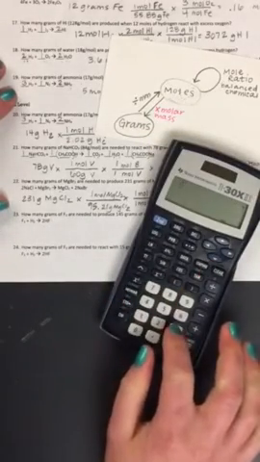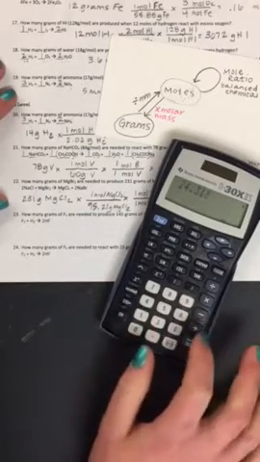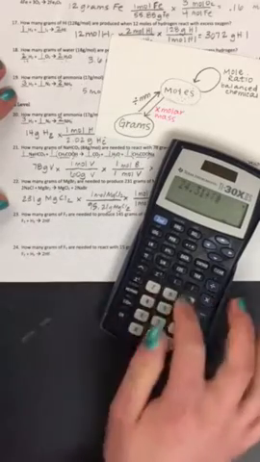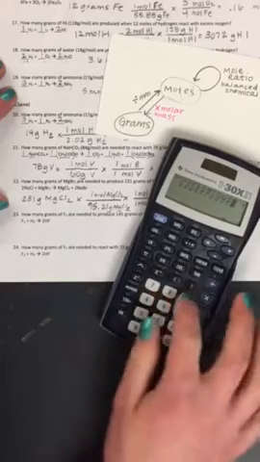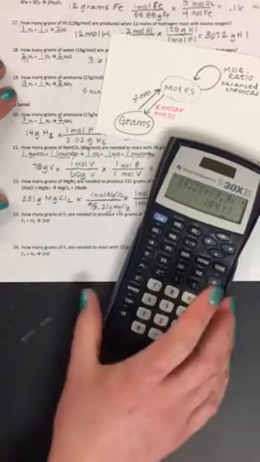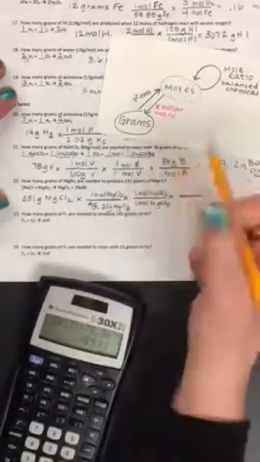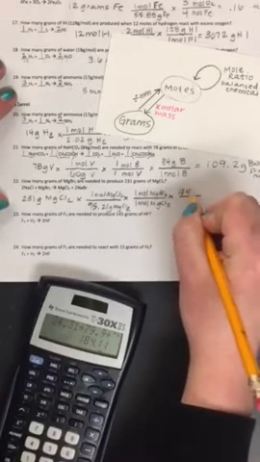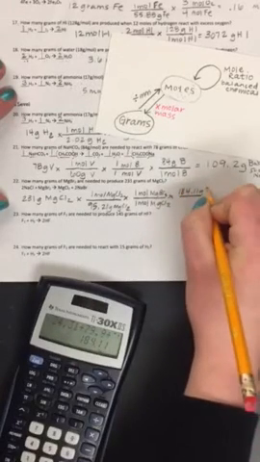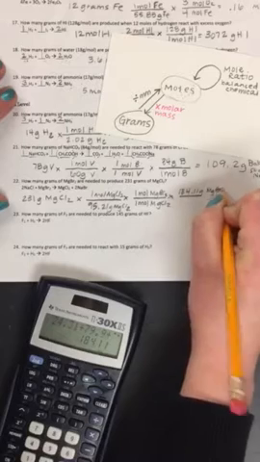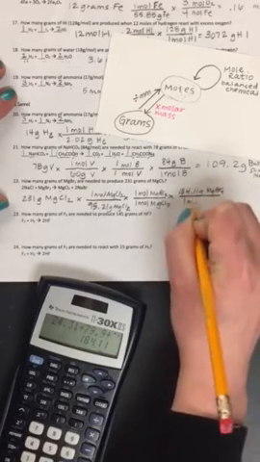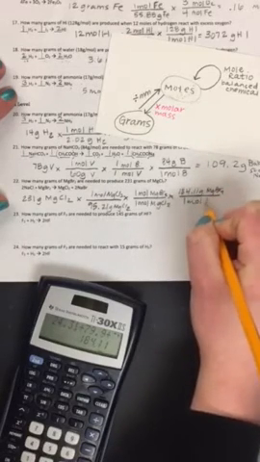We've got 24.31 for magnesium, plus each bromide is 79.9, so we have to do that twice. So 184.11. We're going to multiply by 184.11 grams of magnesium bromide per 1 mole of magnesium bromide.